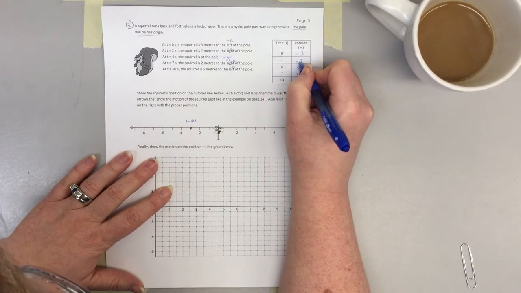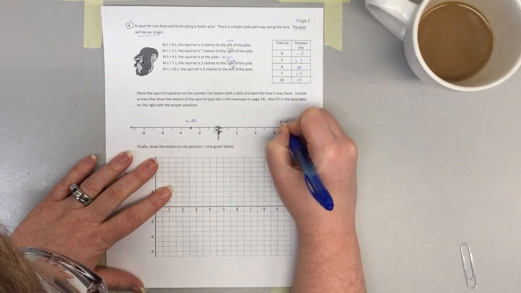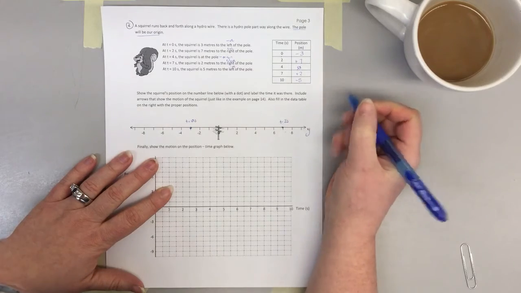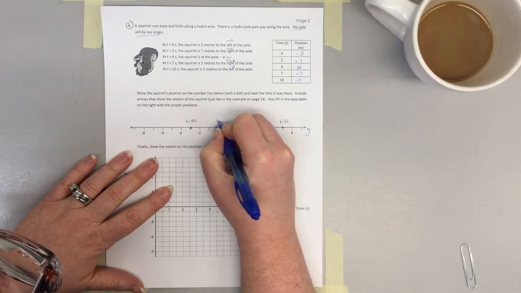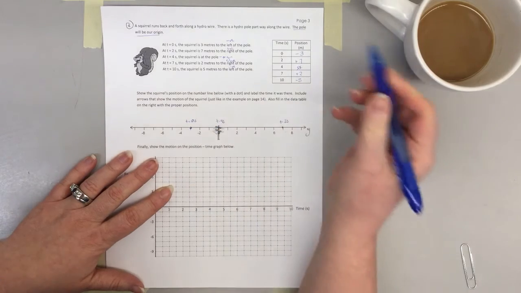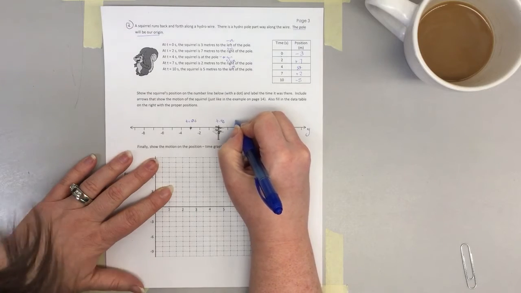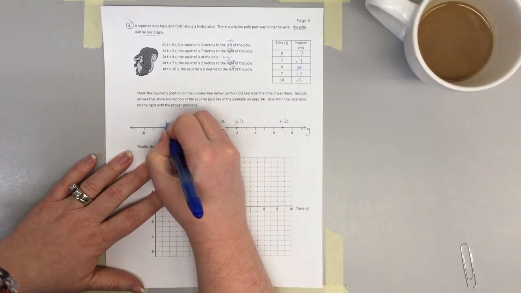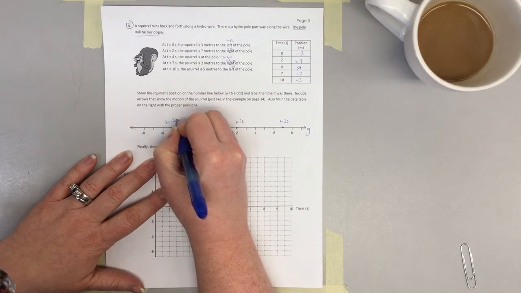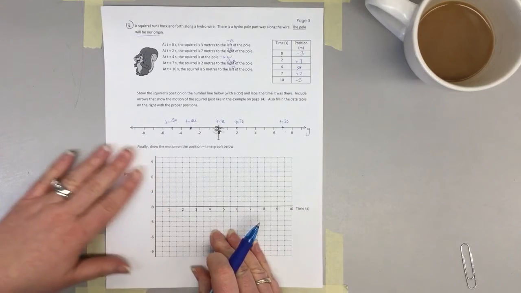Then at my position that is +7 right here, I'm gonna write time equals 2 seconds. At my next one, 0, time equals 4 seconds. At the next one, time equals 7 seconds. And then time equals 5 seconds. I'm going to use these values in this data table in order to plot the points on my graph.